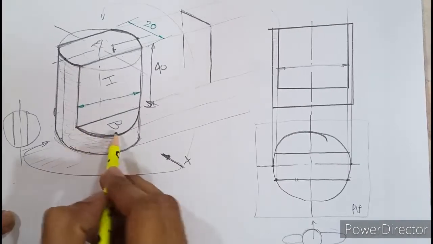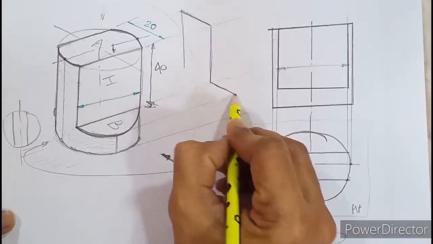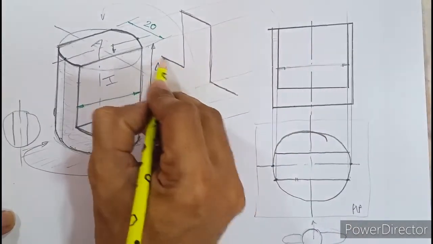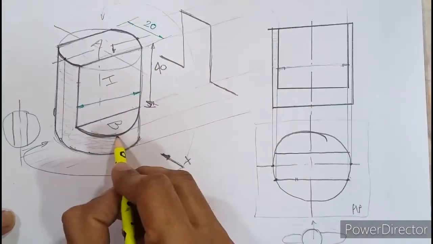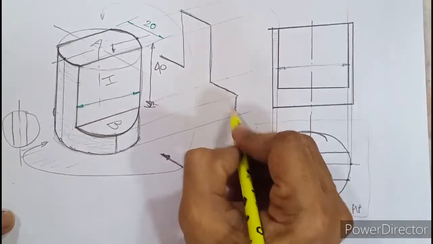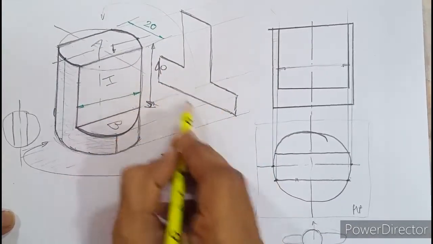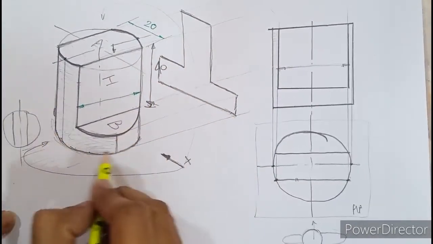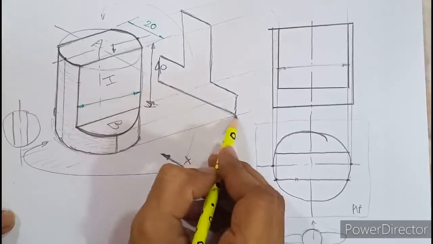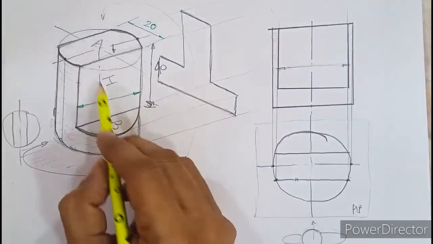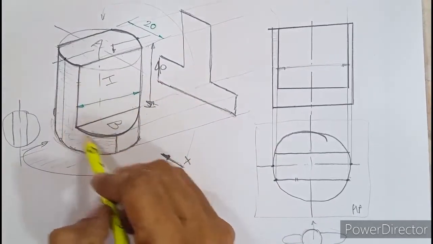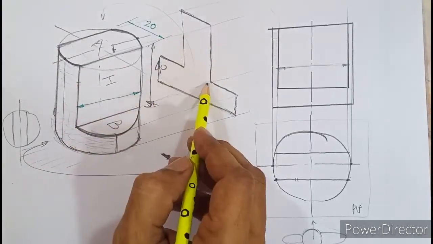Then this circular edge, if you project and draw it, comes out like a shoulder. Then the boundary of the cylinder at the bottom looks like this, and this straight edge is nothing but the bottom circular edge, which seems to be straight. So that is how the cylinder in the side view appears as a T shape.